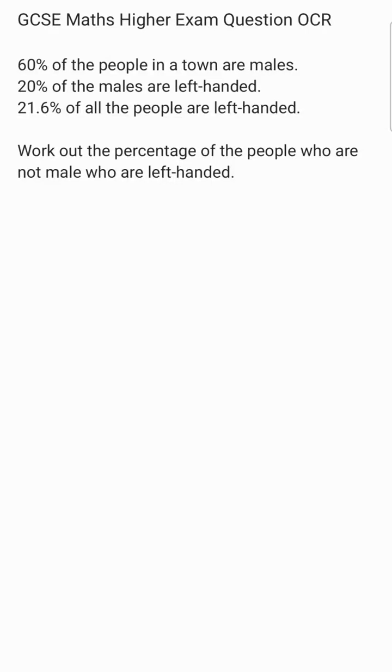60% of the people in a town are males, 20% of the males are left-handed, 21.6% of all the people are left-handed. Work out the percentage of the people who are not male who are left-handed. So what they actually mean there is the percentage of people who are left-handed given that they are female.